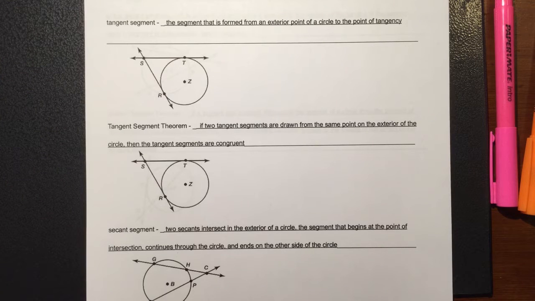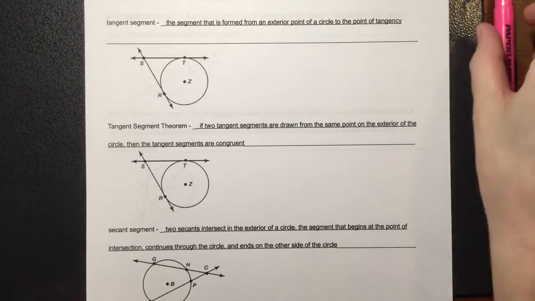Hey guys, in this lesson we're going to take a look at tangents and secants and circles. In this lesson we're taking a look at segment lengths and measures as opposed to angles, which we've already done in another lesson. So to start off with, what is a tangent segment?